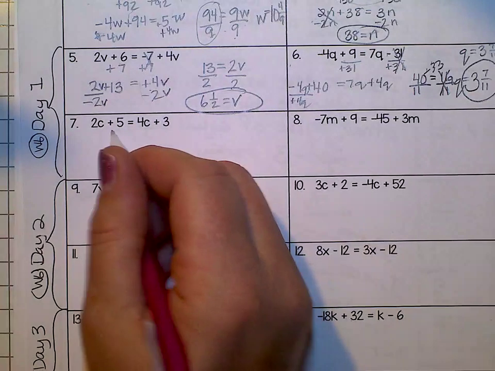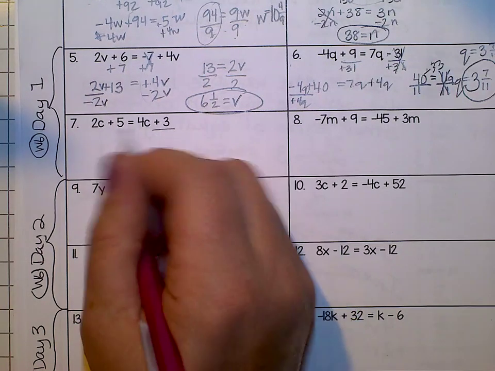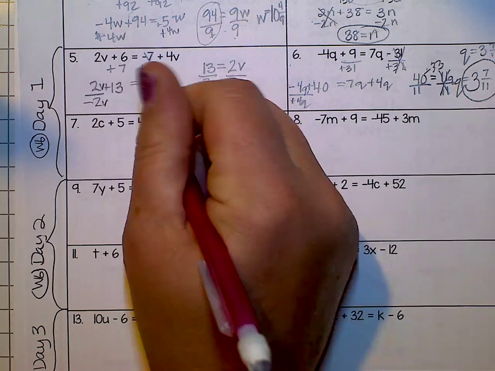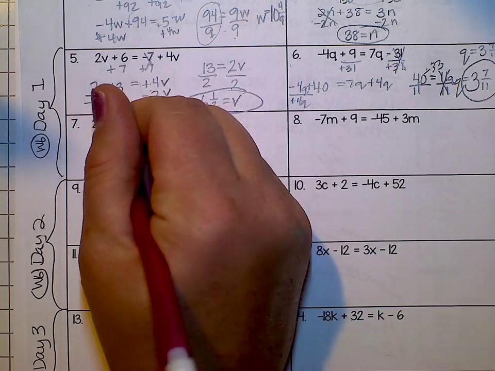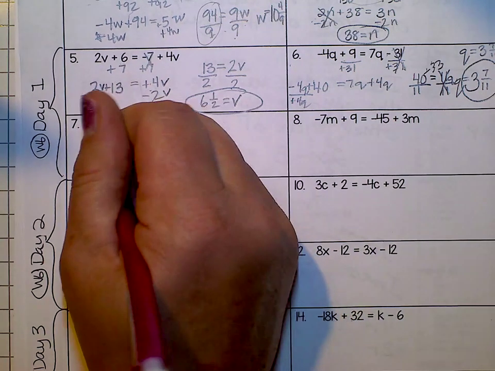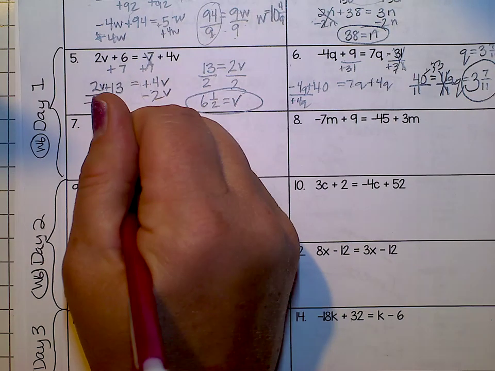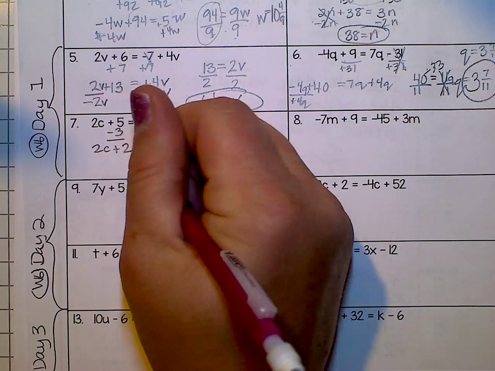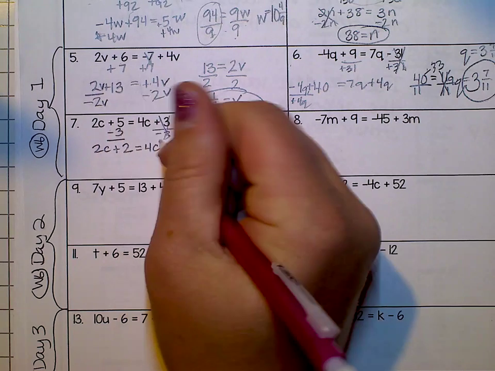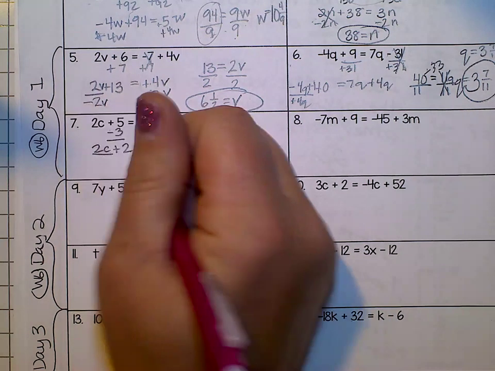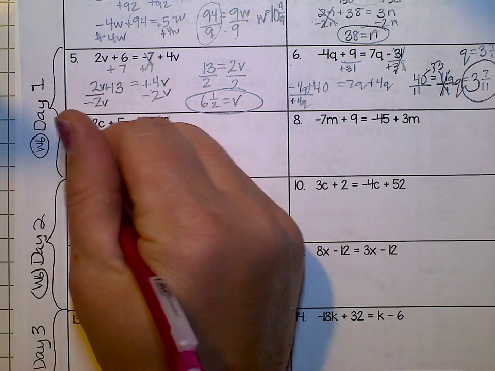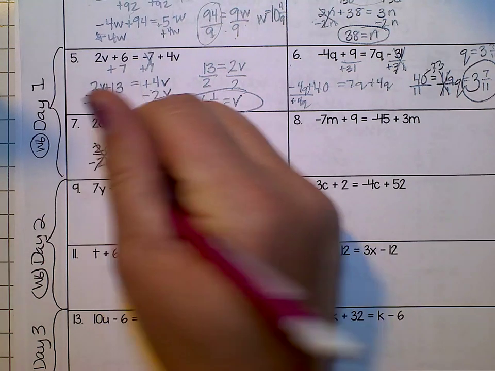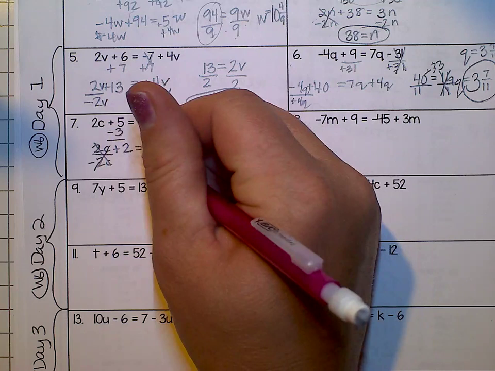Next, again, keeping the number positive, so I'm going to minus 3. That cancels out, minus 3. So I have 2c plus 2, because 5 take away 3 is 2, so it's still positive, equals 4c. So we need to isolate our combined like terms, so now we're going to subtract 2c. So that cancels out, and now we have 2 equals 2c.